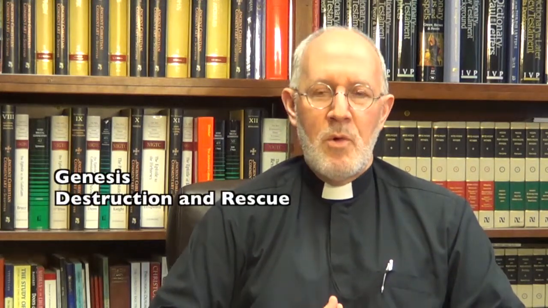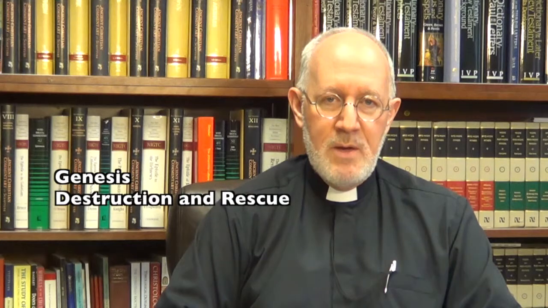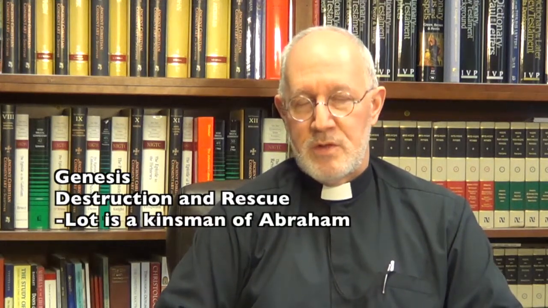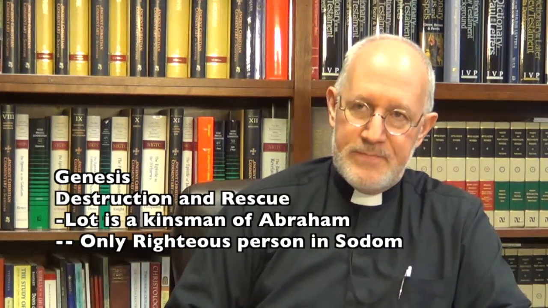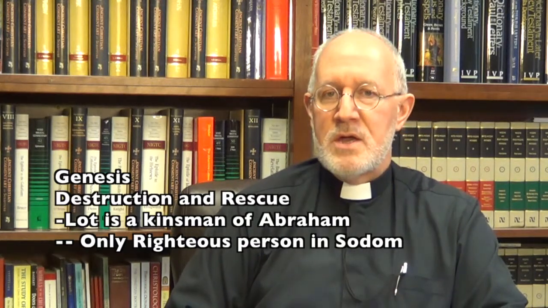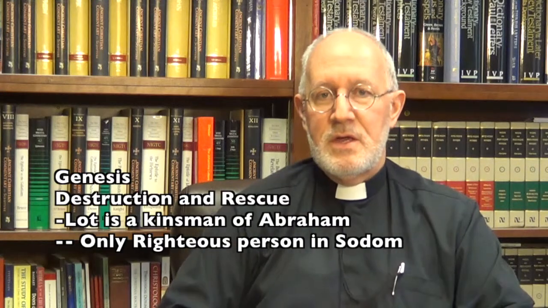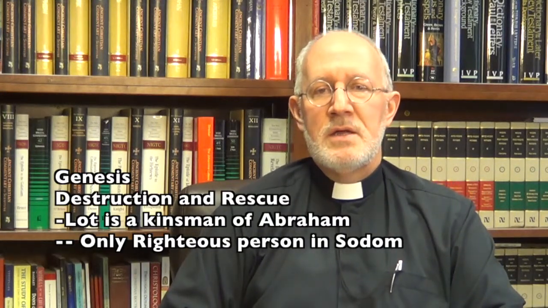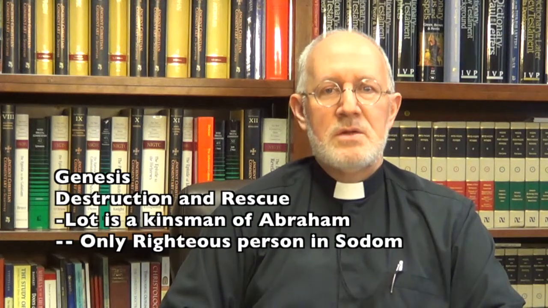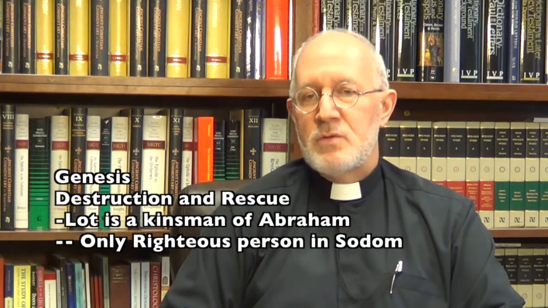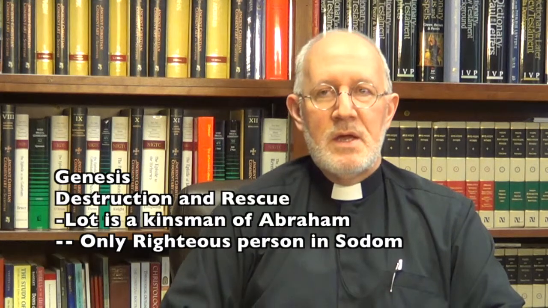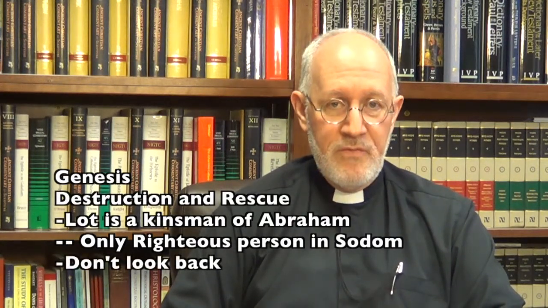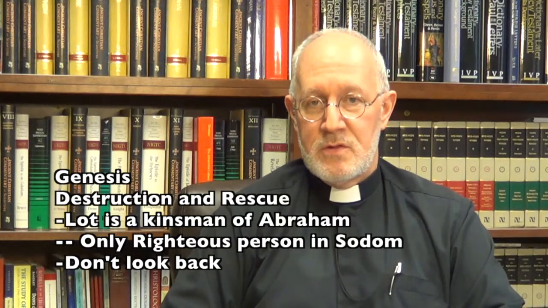But here we are now, and we're talking about the actual destruction of Sodom and Gomorrah and the rescue of Lot, who is Abraham's kinsman and also a righteous person. He's listed actually in the text as the only righteous person in Sodom. What happens in the story is Abraham asks the angels, the Lord, to save Lot. Then they do warn Lot to leave the city of Sodom, and Lot leaves with his wife and his daughters. Now remember, in the story, what you're going to encounter is that they're told not to look back. Look forward, keep going, don't look back on what's going to happen to the city.